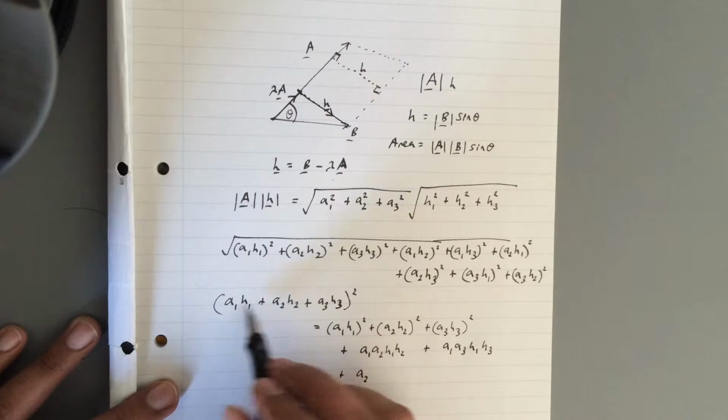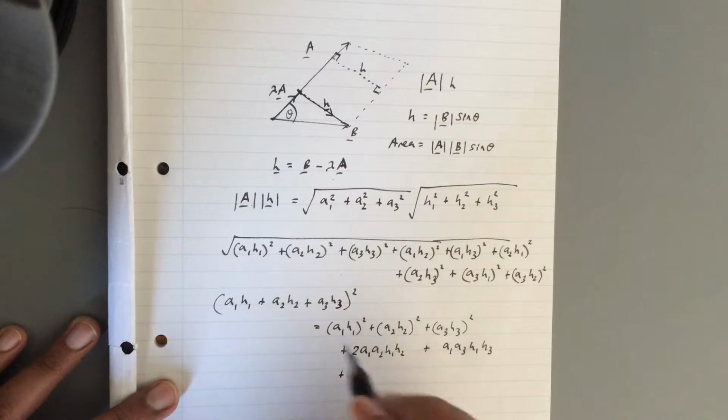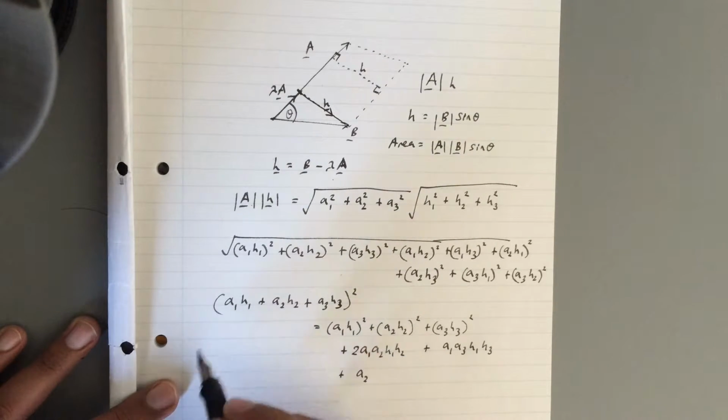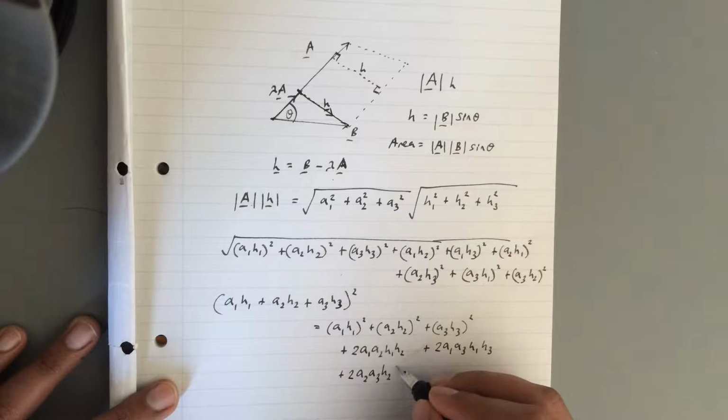If I multiply this by this again, I'm going to get twice that, and we'll also get twice A2, A3, H2, H3.